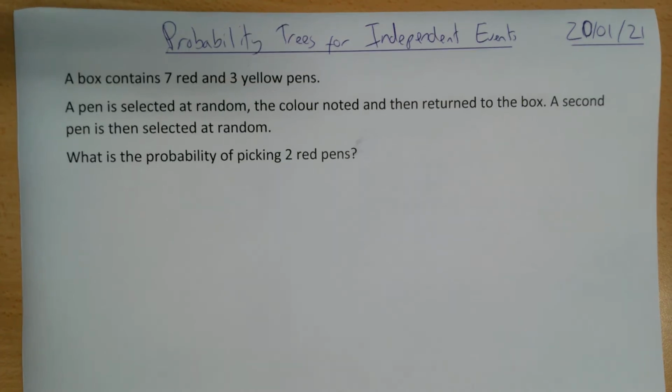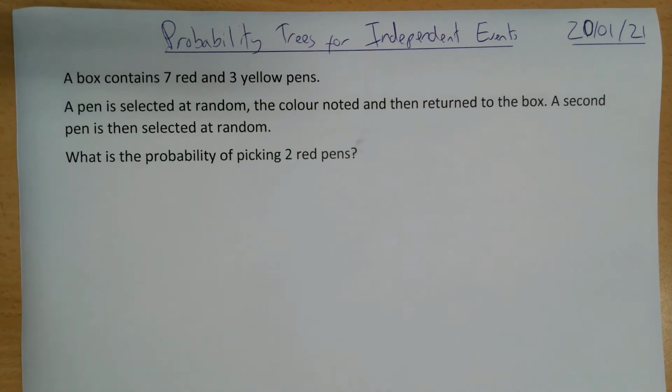Okay, so the first example is this. You might want to pause the video just to write those couple of sentences in. A box contains 7 red and 3 yellow pens. A pen is selected at random, the colour noted, and then returned to the box. A second pen is then selected at random. What is the probability of picking 2 red pens?